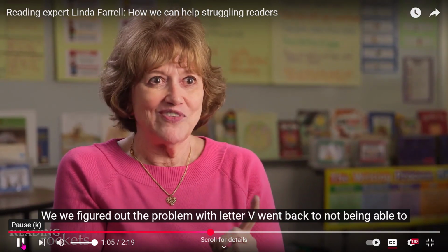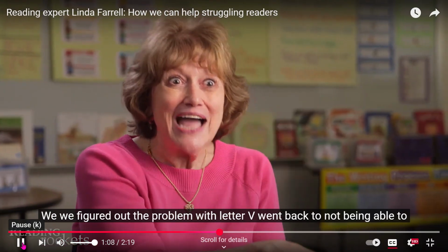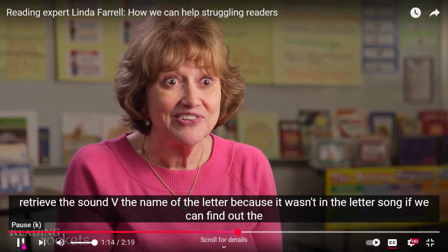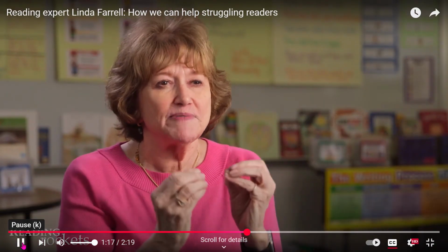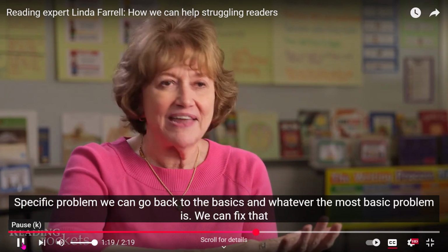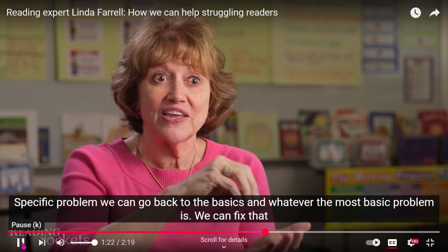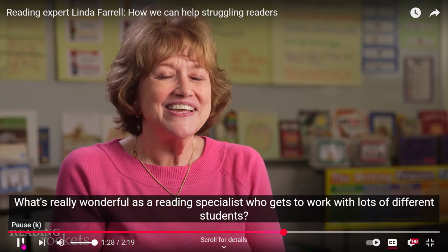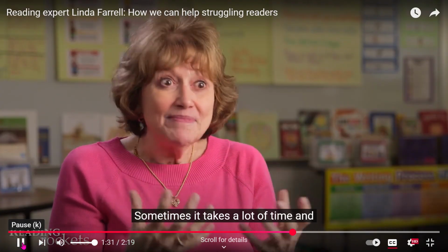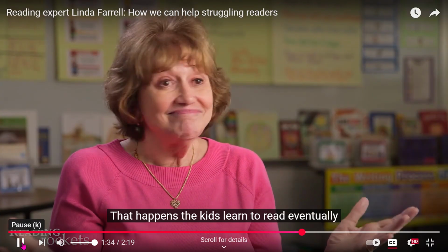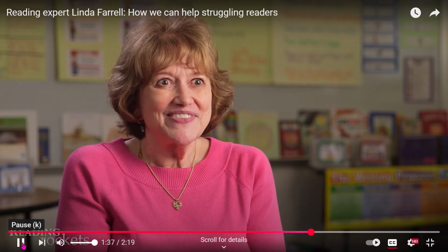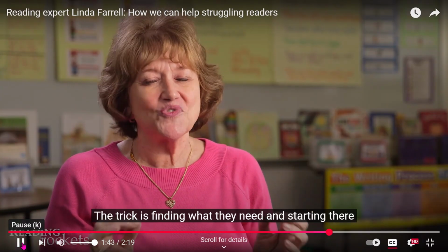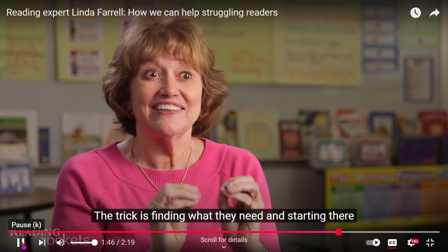The problem with letter V went back to not being able to retrieve the sound V, the name of the letter, because it wasn't in the letter song. If we can find out the specific problem, we can go back to the basics, and whatever the most basic problem is, we can fix that. What's really wonderful as a reading specialist who gets to work with lots of different students, sometimes it takes a lot of time. And that happens, the kids learn to read eventually. But sometimes you fix one little problem and the whole thing falls together. The trick is finding what they need and starting there.